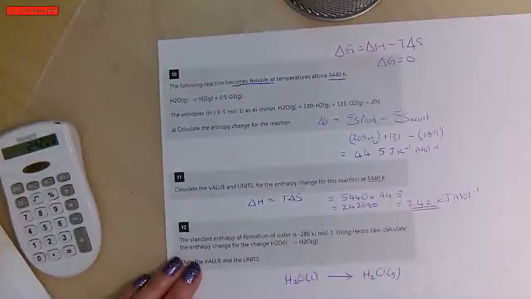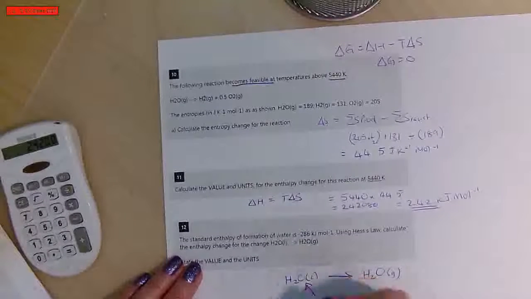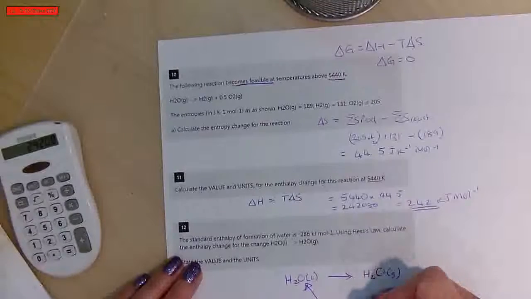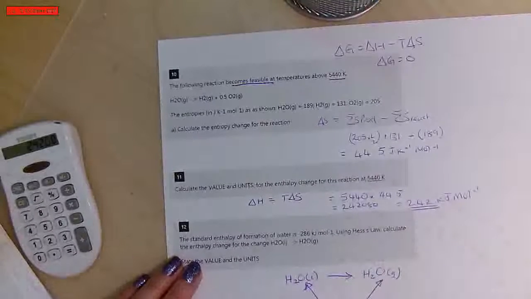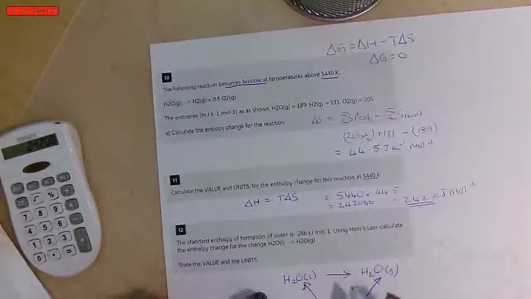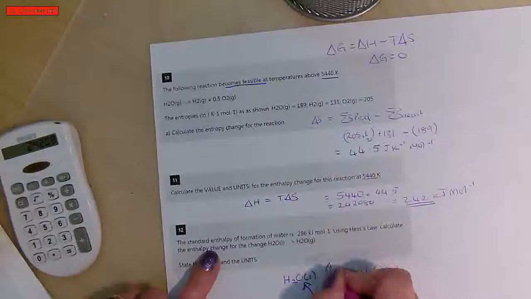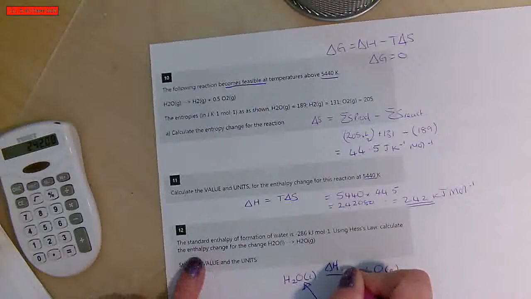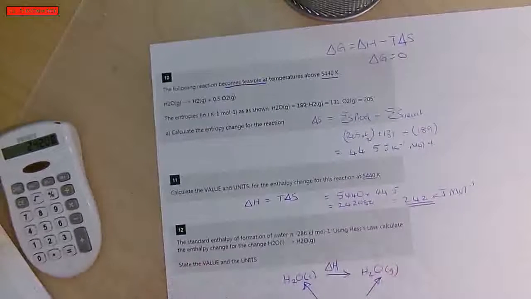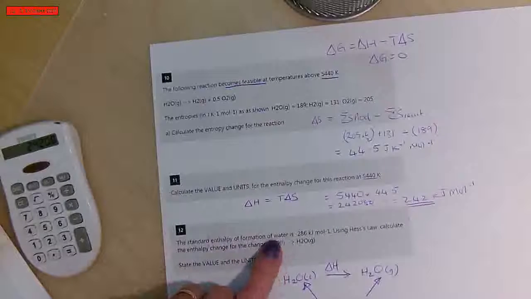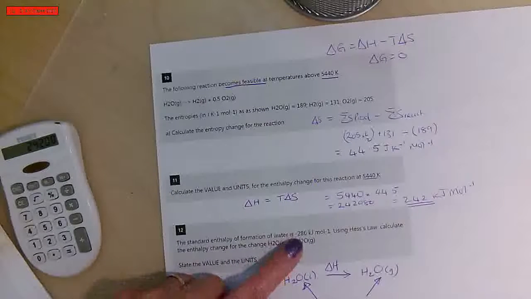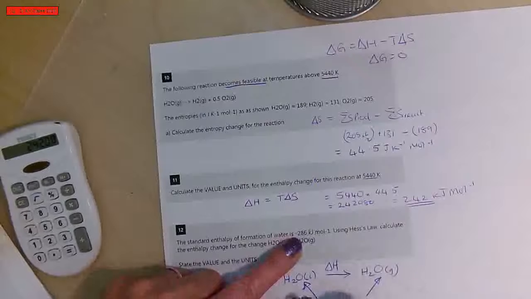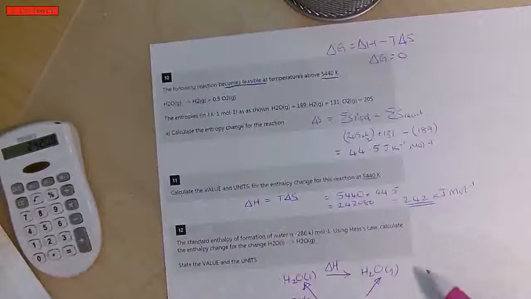So I'm going to be making liquid water out of hydrogen and oxygen, and I'm going to be making gaseous water out of hydrogen and oxygen. It wants this enthalpy change, so that's what I'm going to be calculating. The standard enthalpy of formation of liquid water is minus 286 kilojoules per mole.